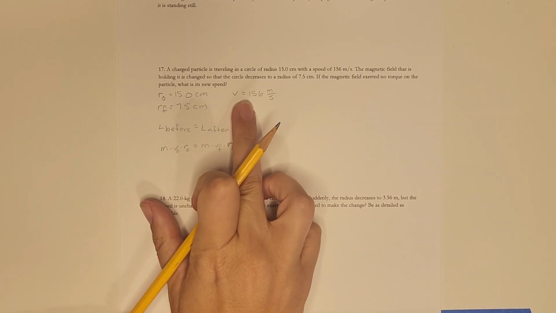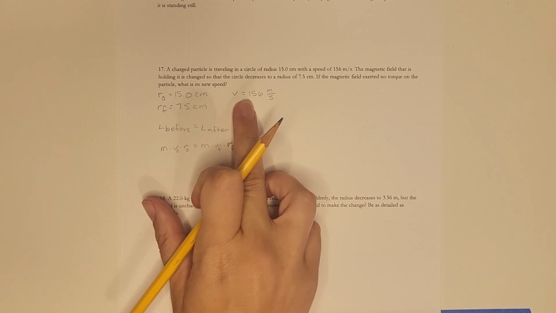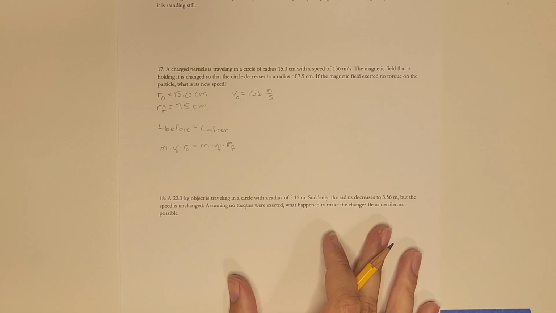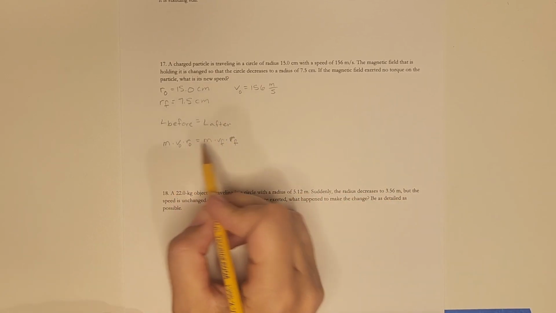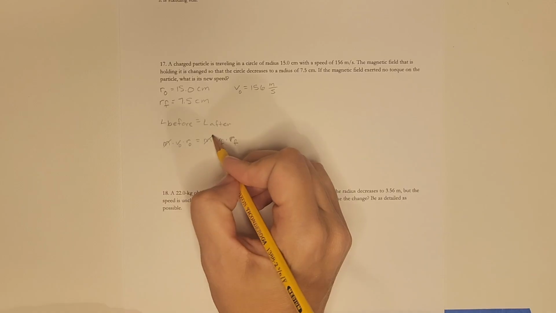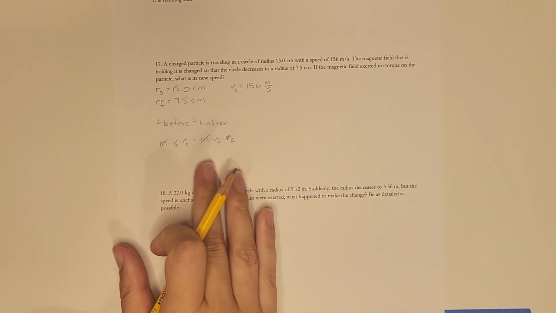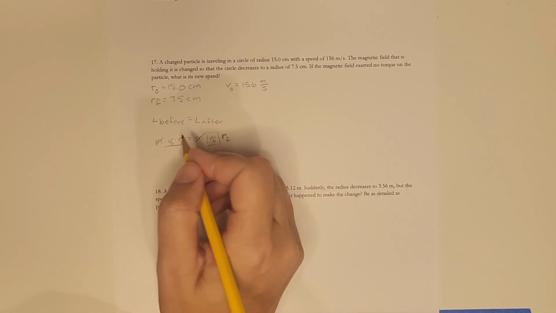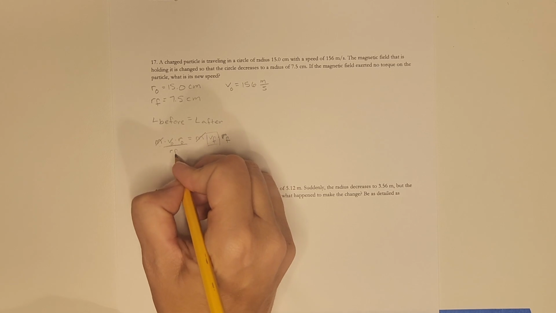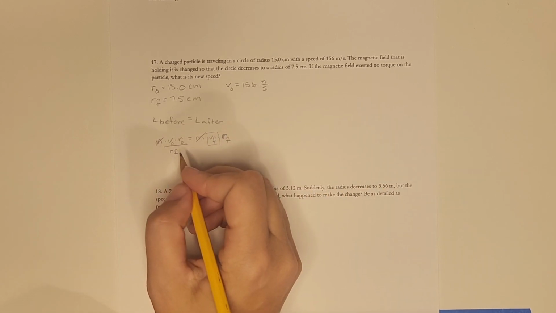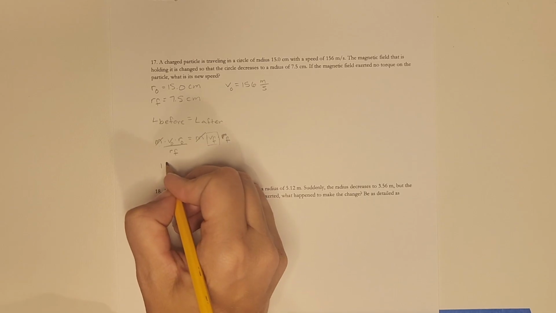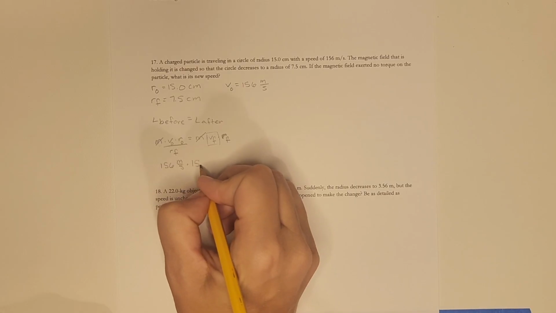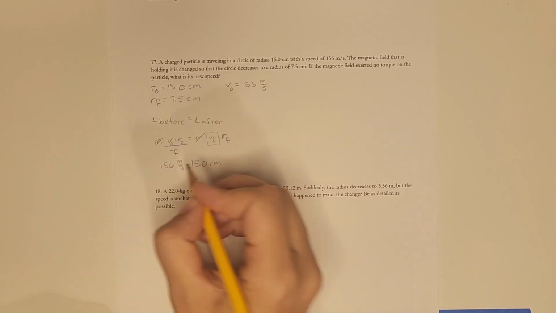And so this velocity that we were given here is an initial velocity. Mass is on both sides of this equation, so it cancels out, and so we're just left with this. We're solving for our final velocity, so we can divide our initial velocity times radius by the final radius to get that.